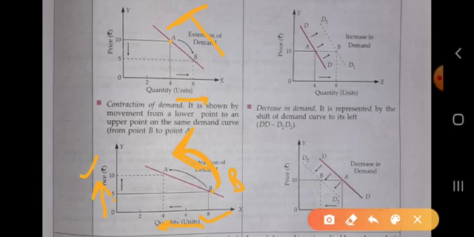There will be no shift of the demand curve. The demand curve will be the same. In the case of change in quantity demanded, there are 2 types: extension of demand or contraction of demand.